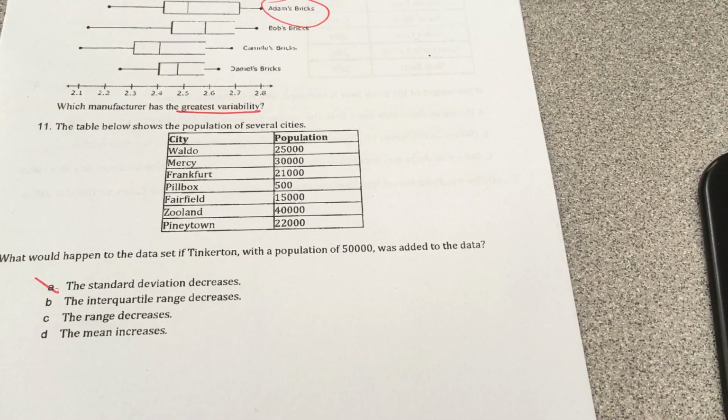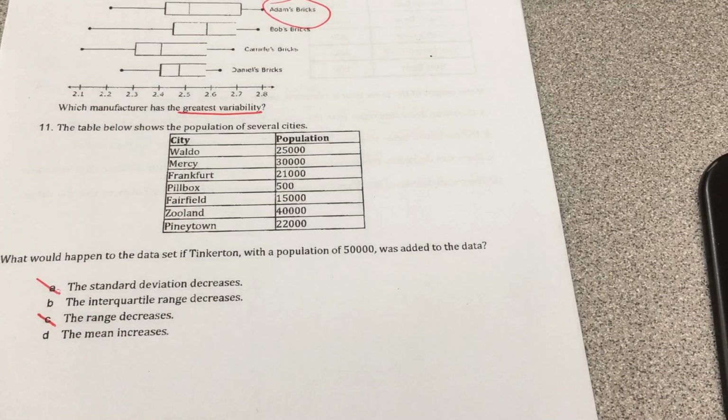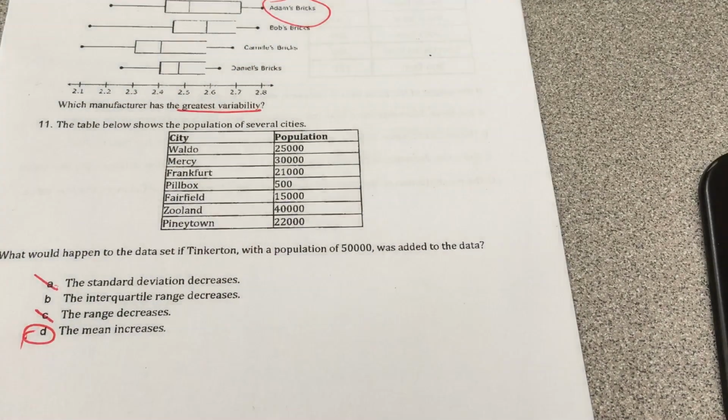If you add 50,000, would the range decrease or increase? Increase, because you now have a higher maximum, a higher number. Okay, so it can't be C. What about the mean? What's the mean? The average. Would the average increase if you add a big number? Yes. So the answer is D. Can you put it in stat if you want to? Sure.